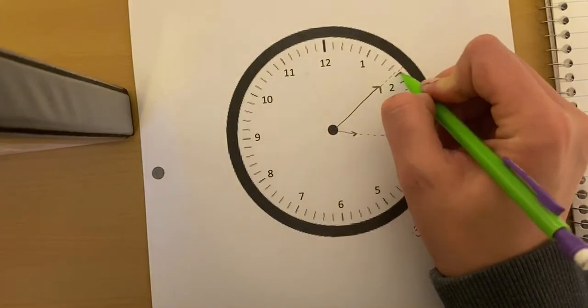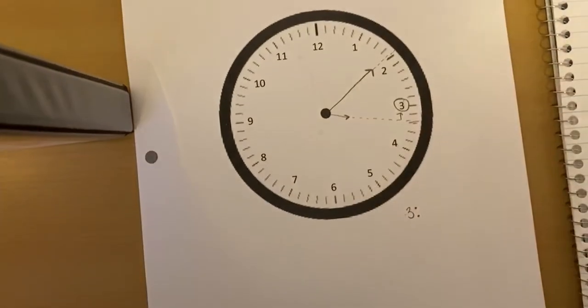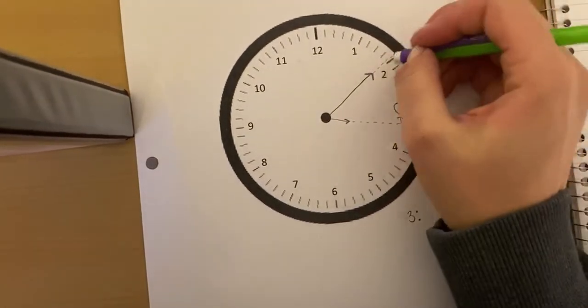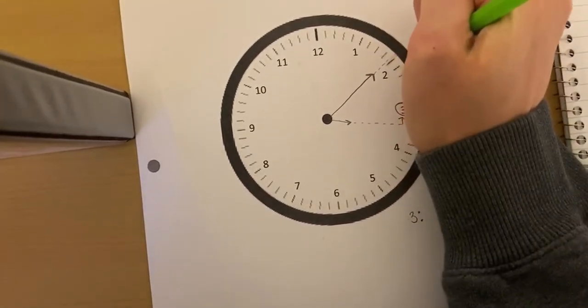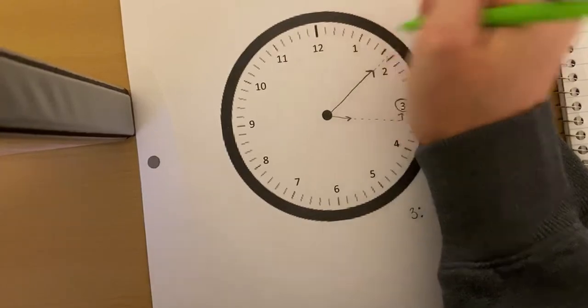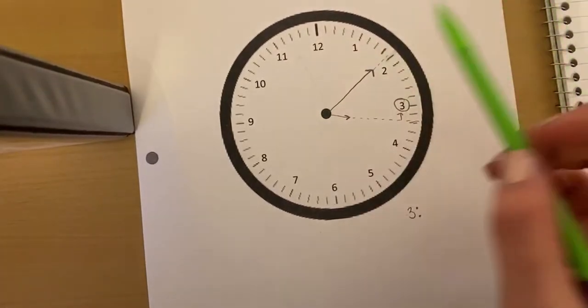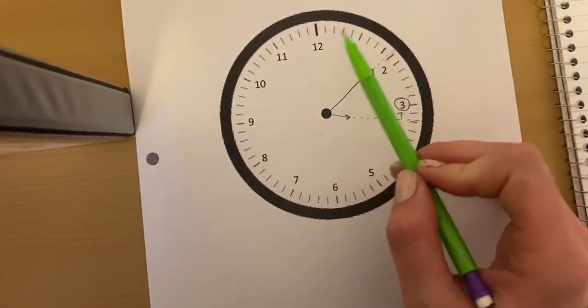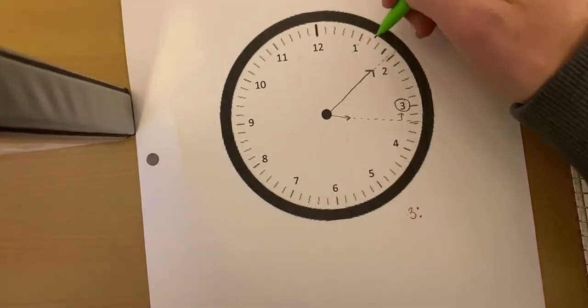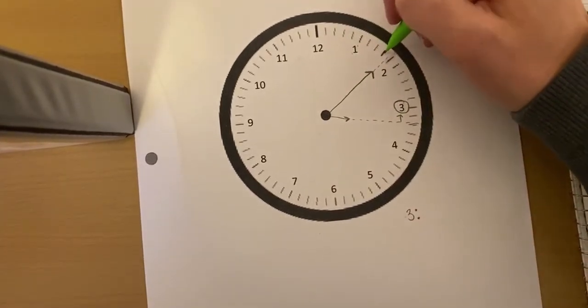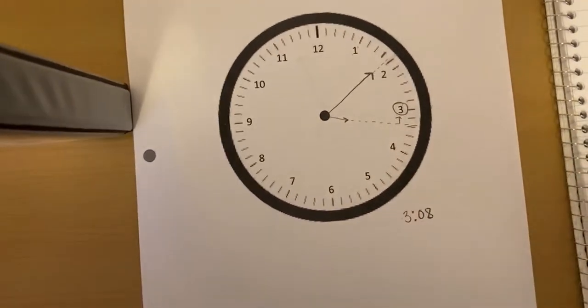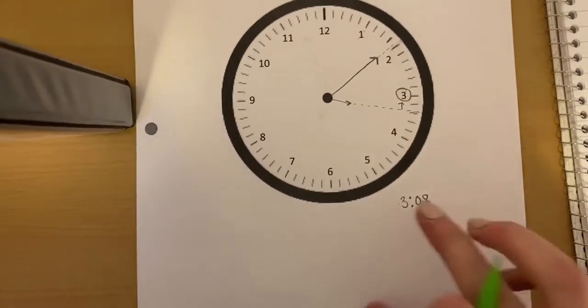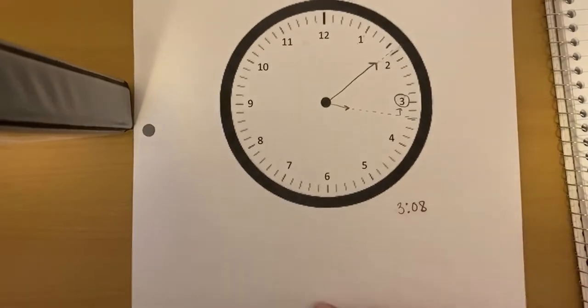It looks like it's closer to this one, but actually we'd go back again with our minutes too, just like our hours. All right, so here we go. I can count to 5 to here, so I can go 5, and then I have to count individually, 6, 7, 8. So it's about 3:08, almost 3:09. And remember my hours, minutes.